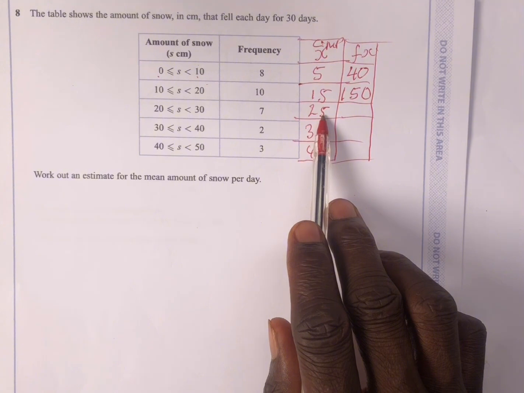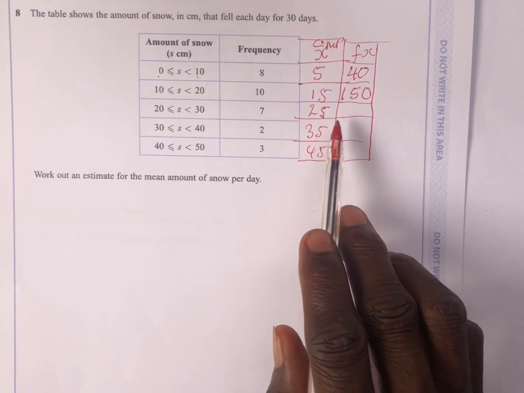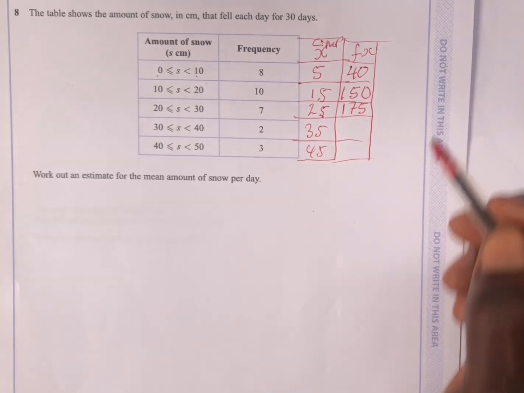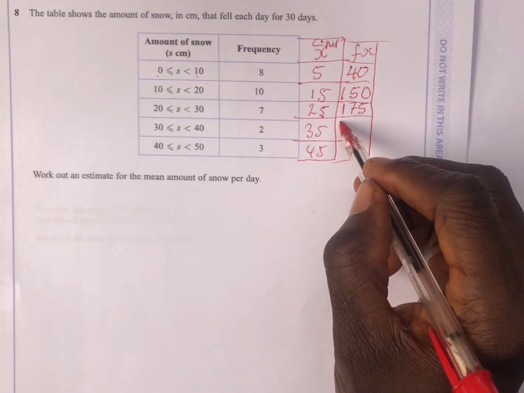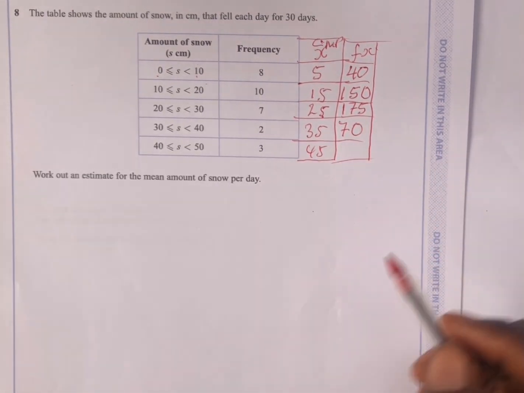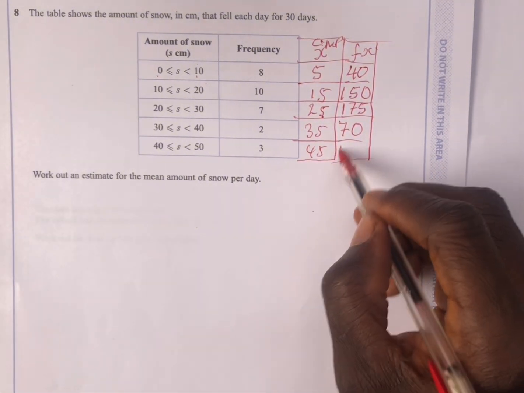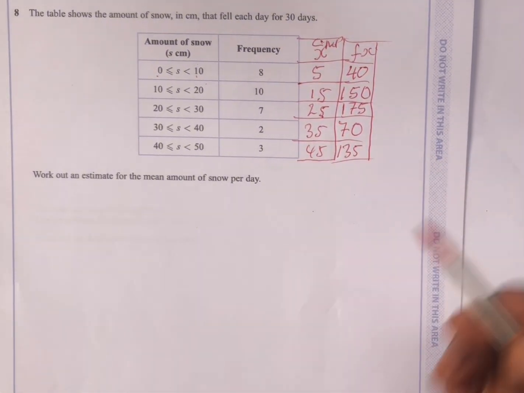7 times 20 is 140. And 140 plus 35 is 175. Then 2 times 35 will give us 70. Then 3 times 45 is 95 plus 45. That is 135. So we are done.